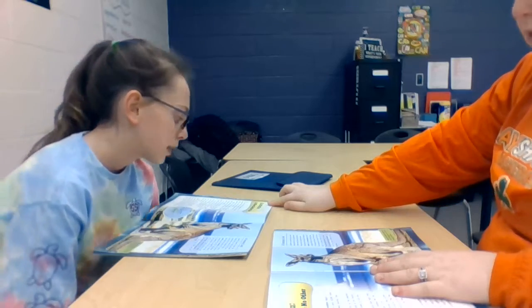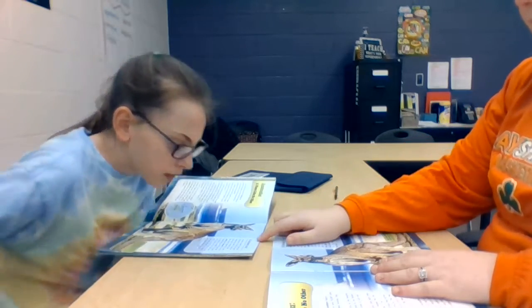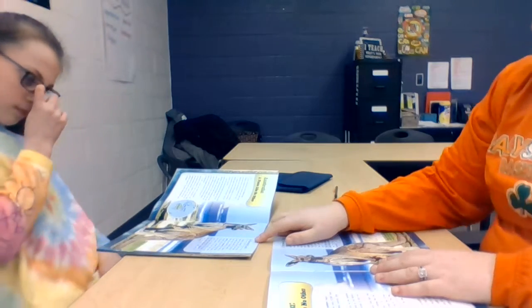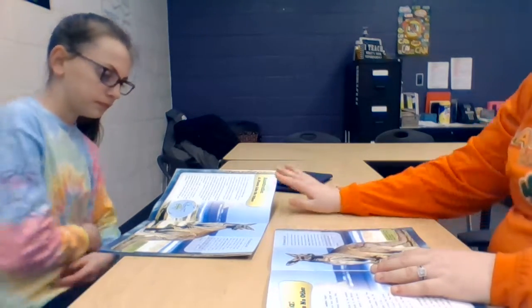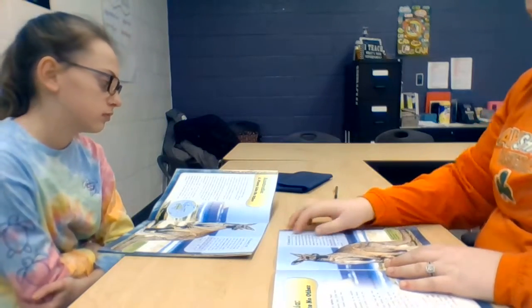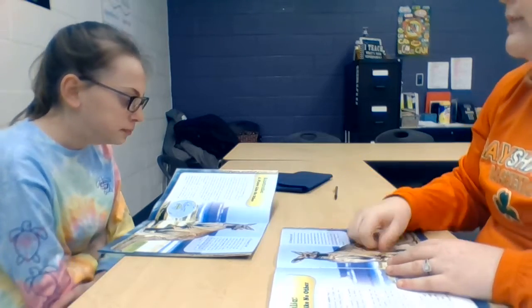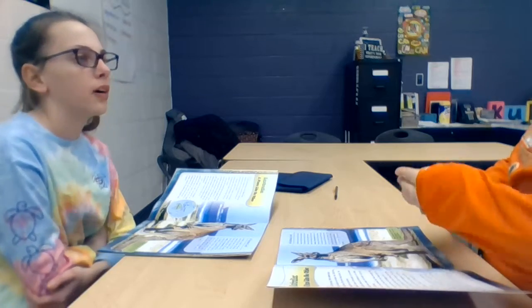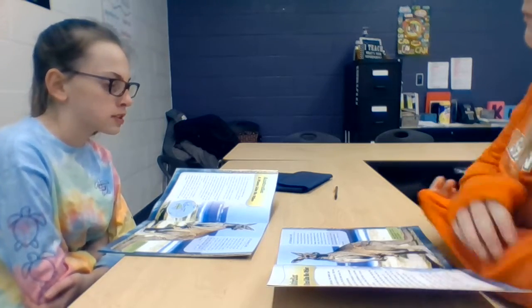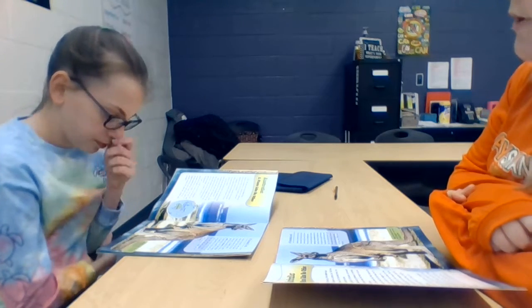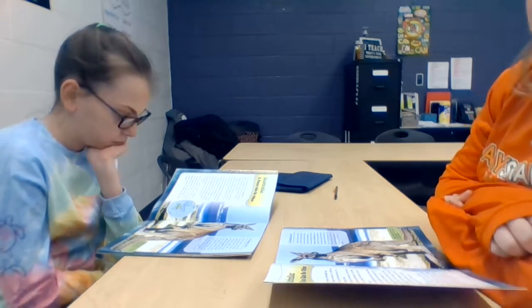So right here, what's that say? Australia, a place like no other. And then what's this heading say? A faraway land. Okay, so it says Australia, a place like no other. And then over here on page 3, it says a faraway land. What can you expect to read on these pages based on those headings? Animals that are from Australia. Okay, animals that are from Australia. Very good.